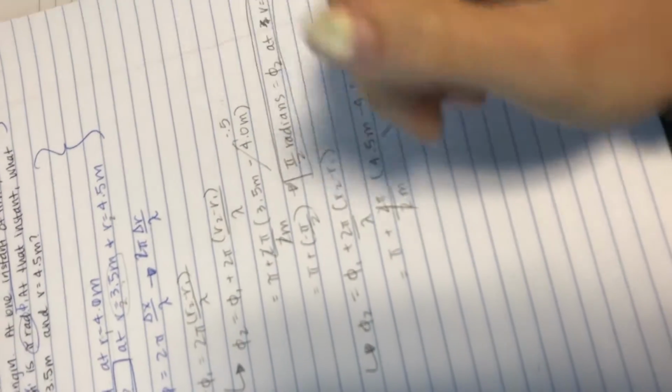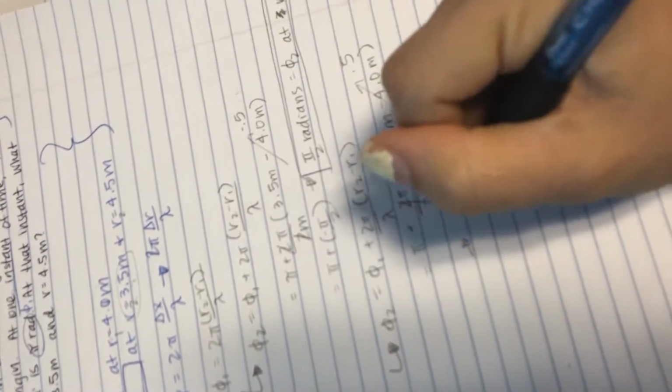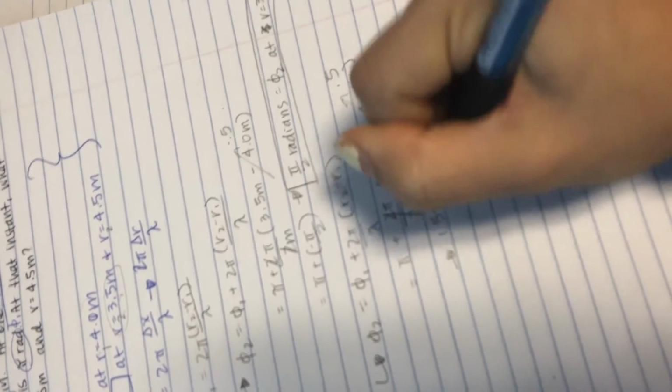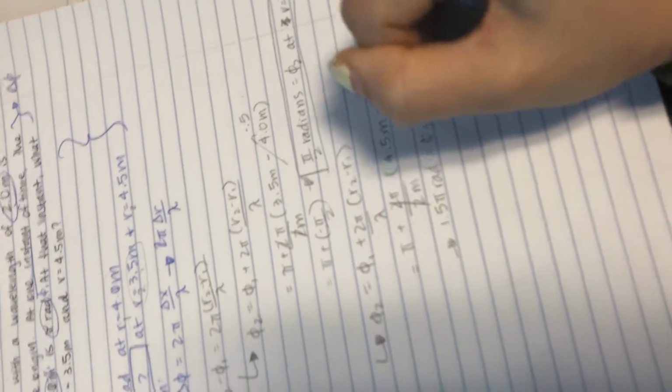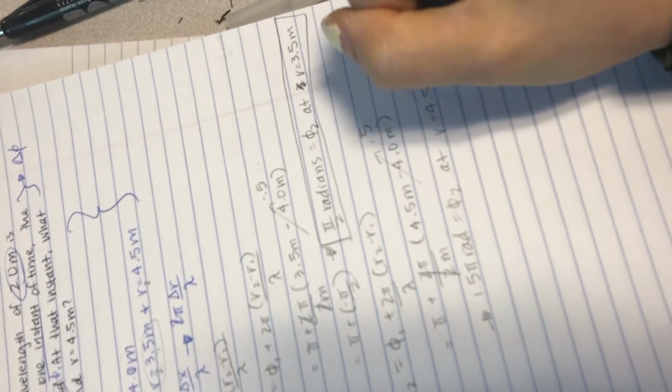These twos cancel out once again. It's equal to 0.5. So this time it's going to be 1.5 pi radians as the phase at r equals 4.5 meters.